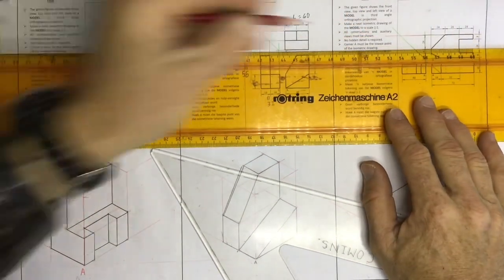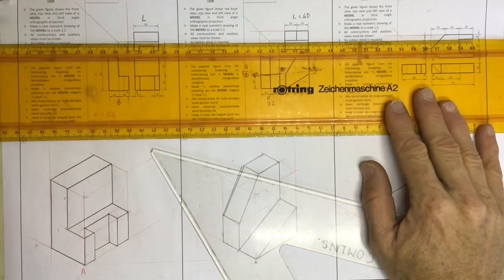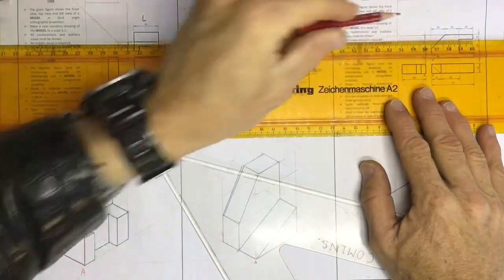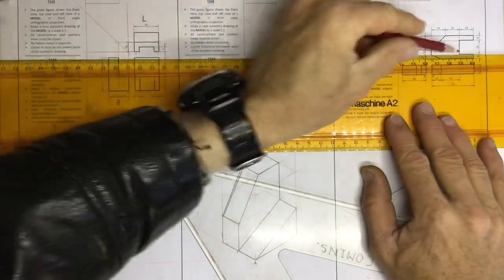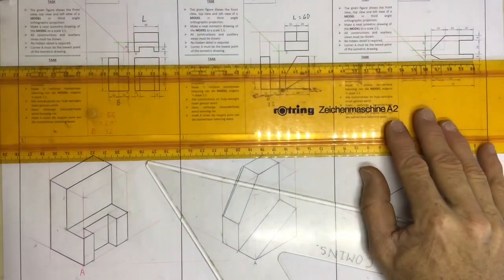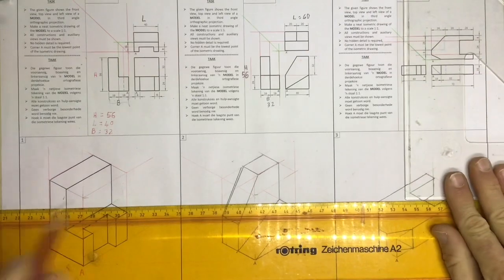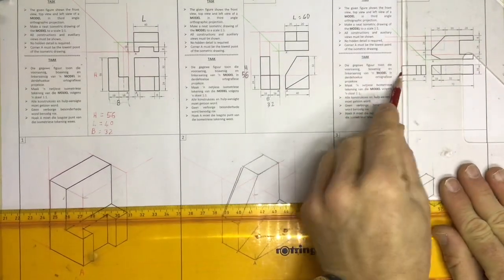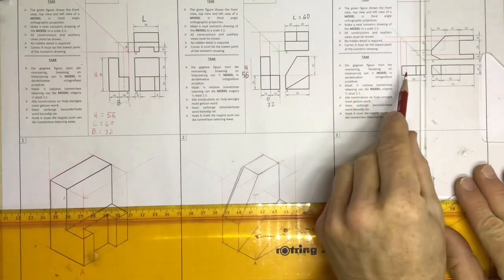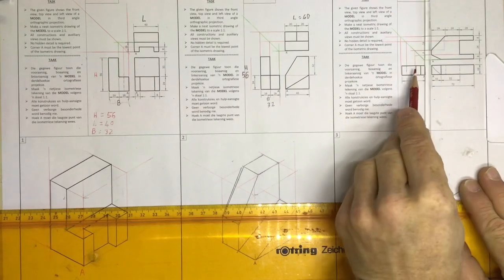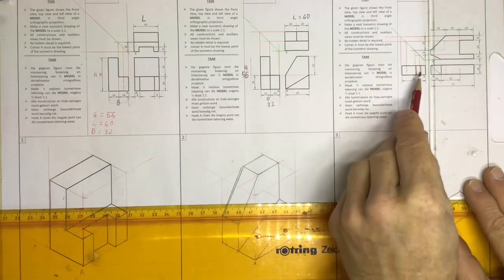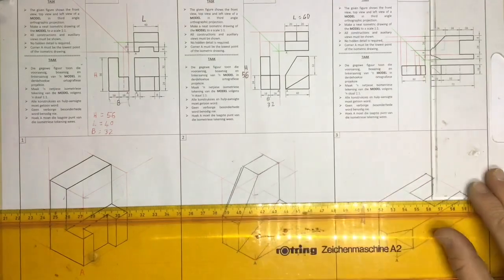I can draw a line coming across from there. I can draw a line coming across from that point over there, from that point over there, and from that point over there. I can drop those down into my view over here, and from that, I'll be able to link up what is going on in my left view and my top view.